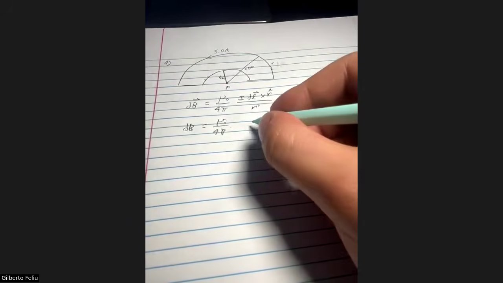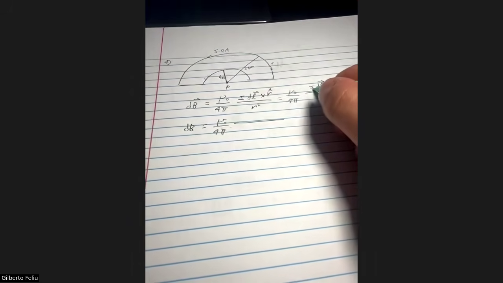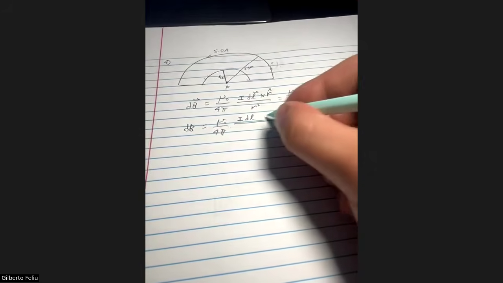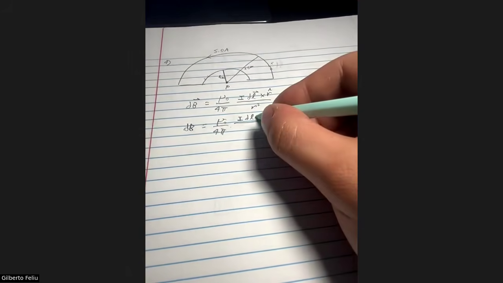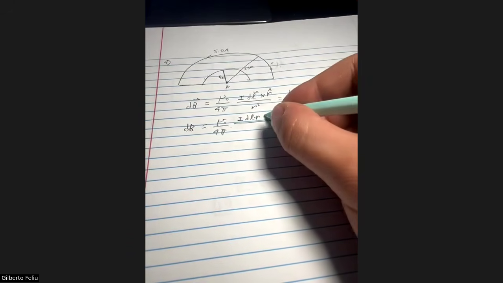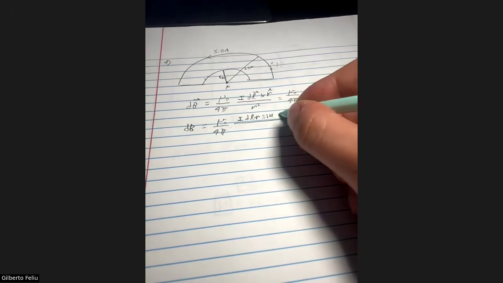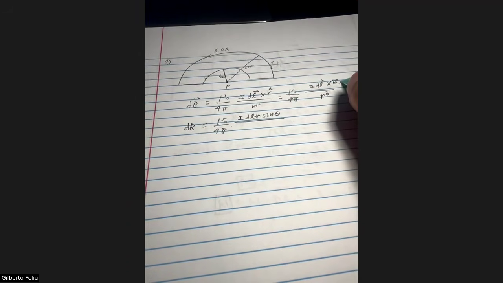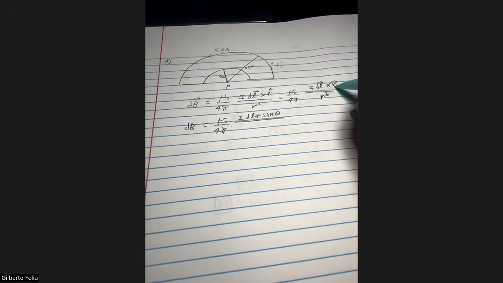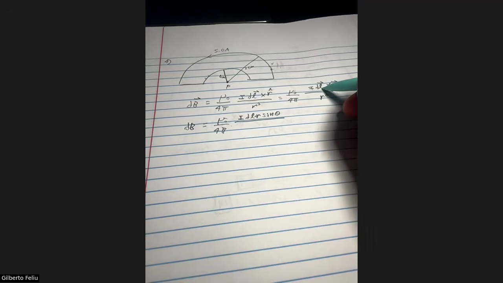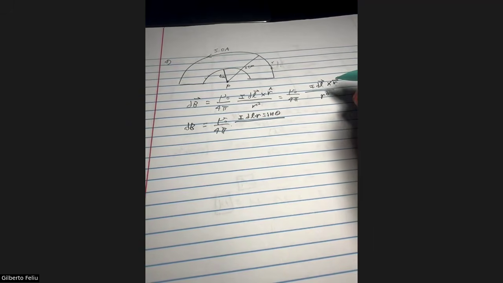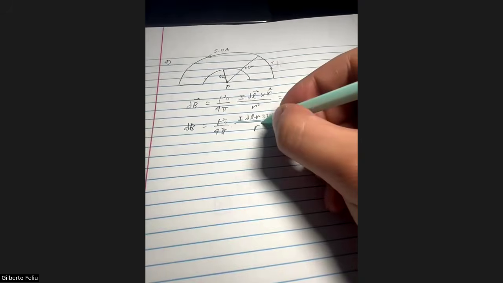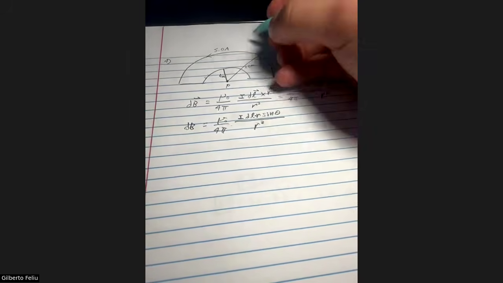For magnitudes, we multiply the current by the magnitude of dl by the magnitude of r, times the sine of the angle between these two vectors, and r cubed goes at the bottom, let me not forget that.